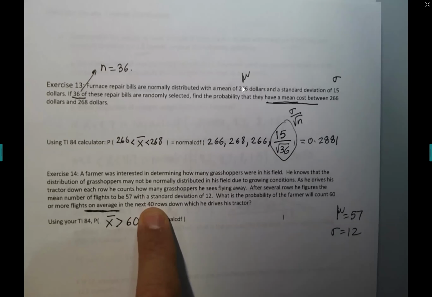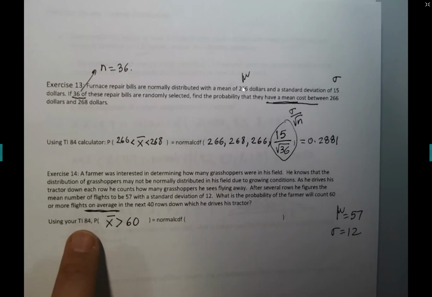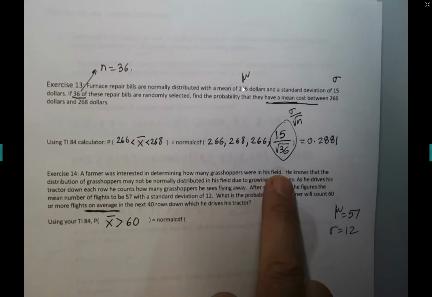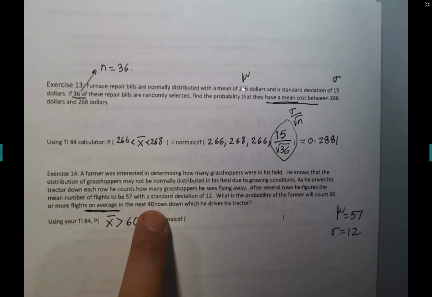What's the sample? What would that be? So we want to find the probability, on average, that he'll have 60 grasshoppers or more in the next 40 rows. He was counting how many grasshoppers in each row. So that would be the sample size, guys, which is n equals 40.